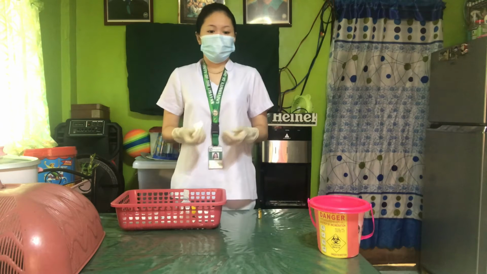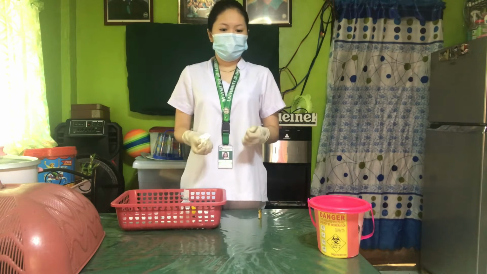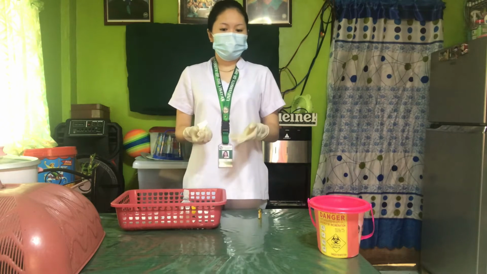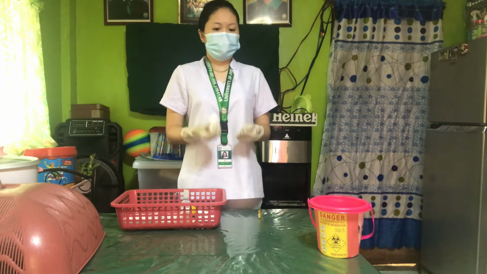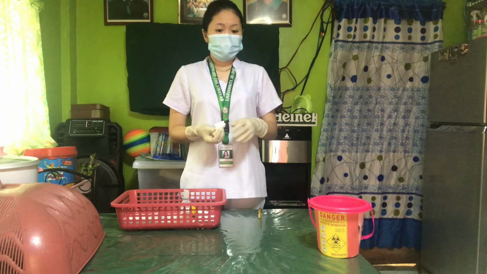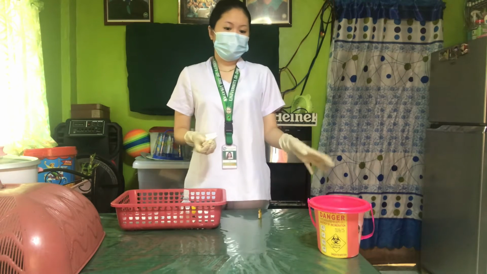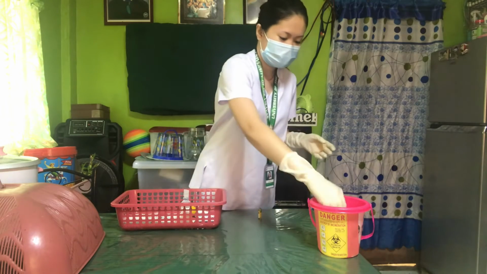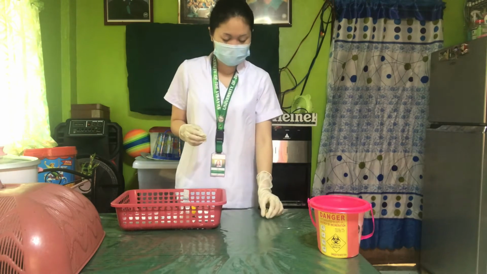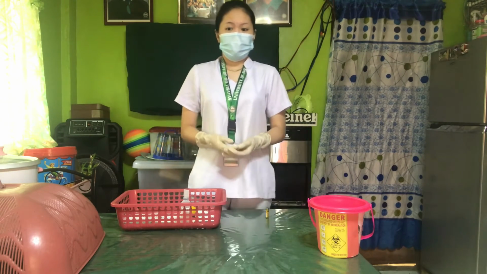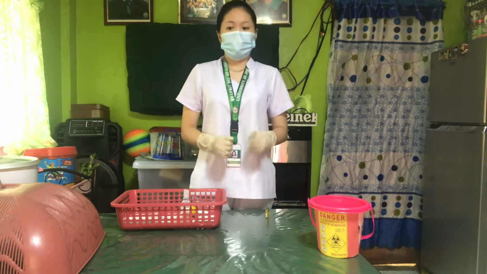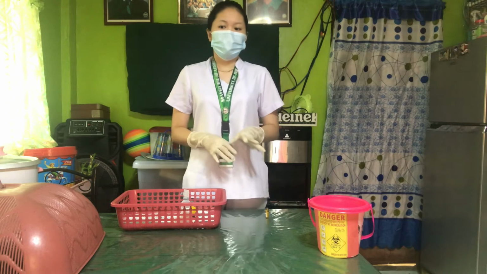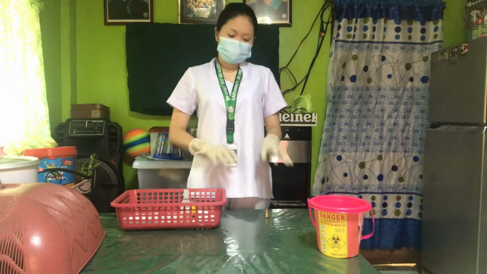Next is dispose the top of the ampule in the sharps container. This is to prevent wounds and punctures of loose sharps. Assuming that this is a sharp bin container. Next is place the ampule on a flat surface because the solution dribbles out when the ampule is inverted, so put it on a flat surface.